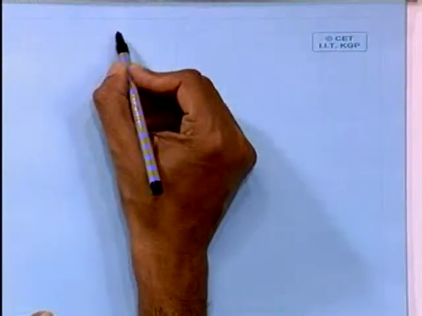So this is the second lecture on the ship geometry. In the first one I have discussed what the lines plan is, what should be done, and how to arrive at the lines. Now here let us discuss the lines itself and the definitions of these lines. So, lines drawing.